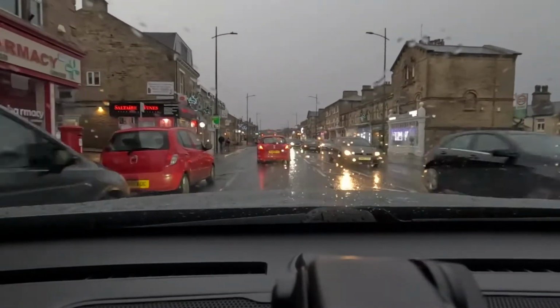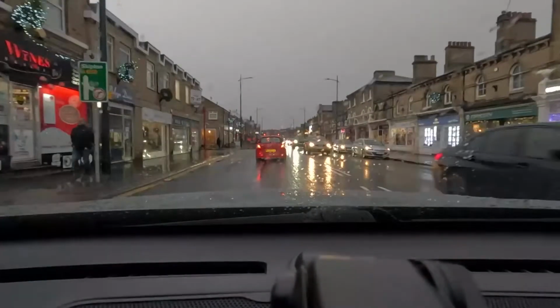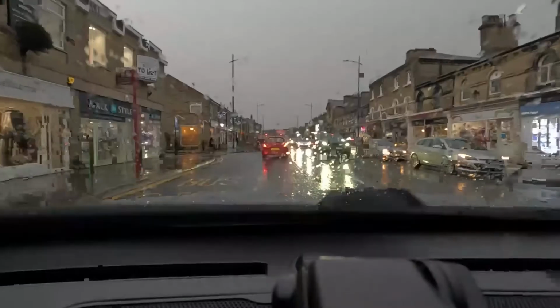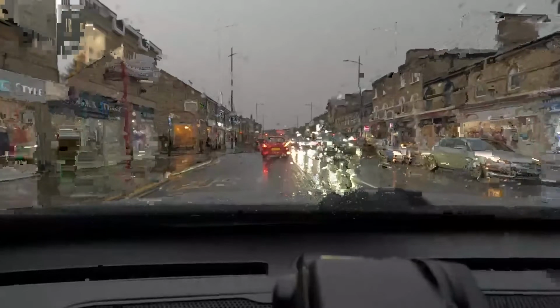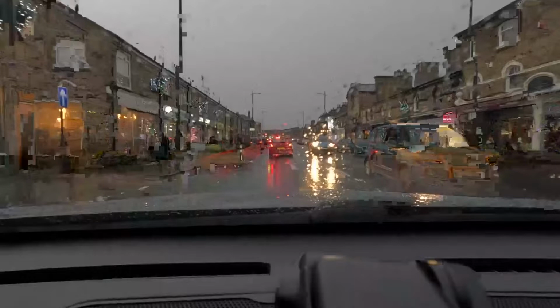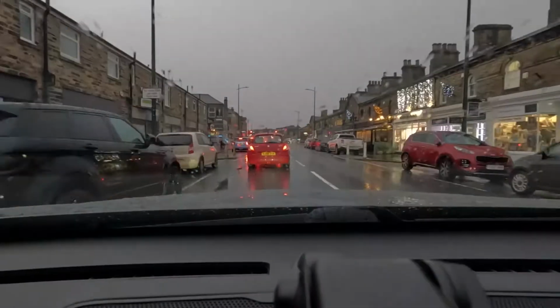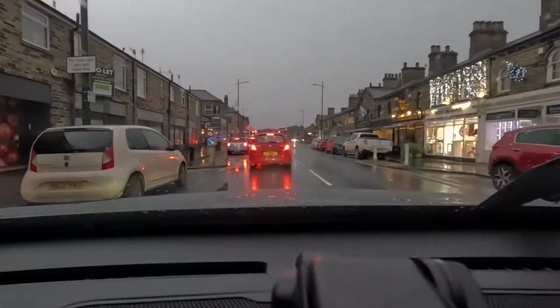Are you alright when it's getting darker? Can you see? You're driving fine. How far are you from parked cars?